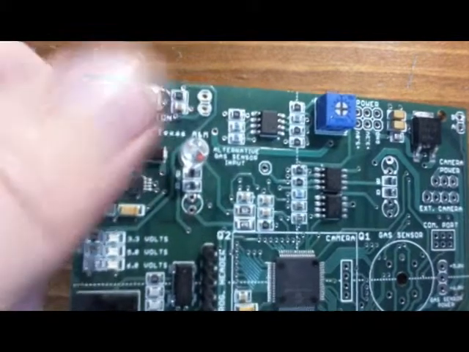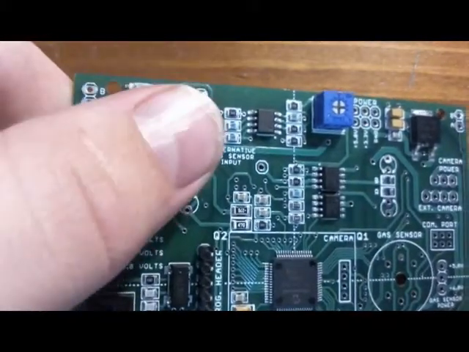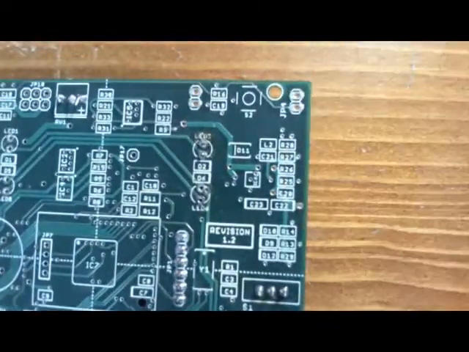So once the LED is in that slot on the NESI board, go ahead and flip it over and solder the LED onto the board and trim off any excess lead.